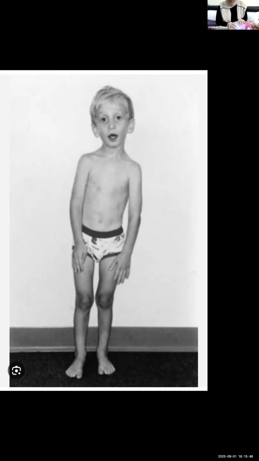Okay, present your case. Today I'm examining 7-year-old lovely Paul. He seemed to me to have dysmorphic features with deformity of the chest, no scars, no cyanosis, no respiratory distress. I can appreciate a systolic murmur.